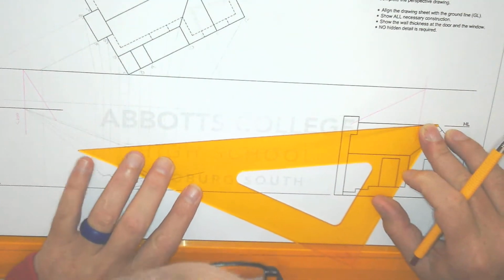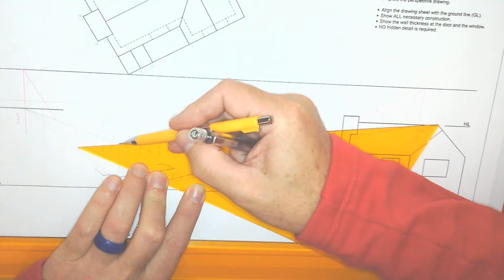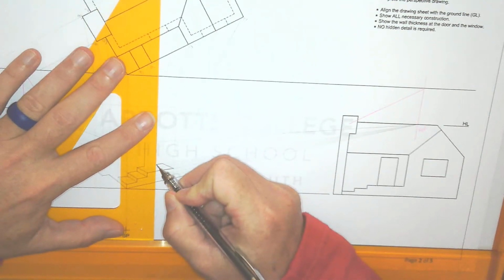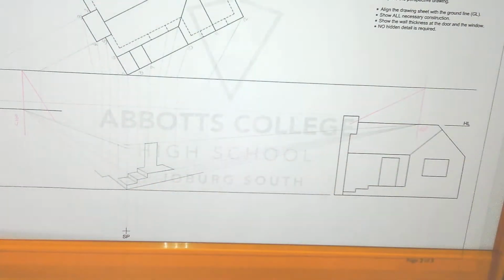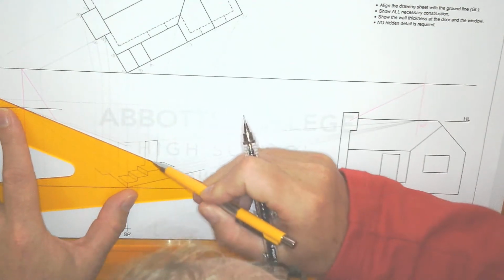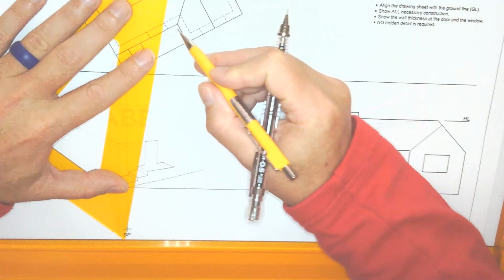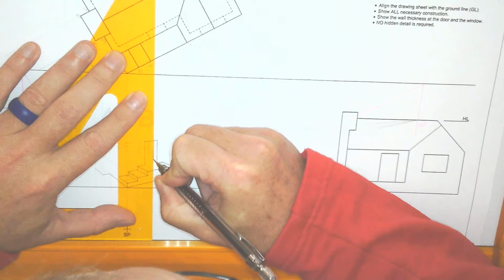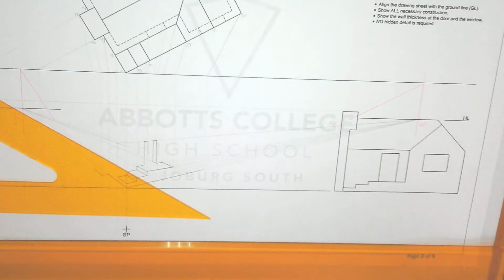I then take it to my left vanishing point. That then of course gives me the actual proper height of it. You can see there's my door now starting to take shape. This will actually also help us for our window. There you can see your door taking shape, looking good.